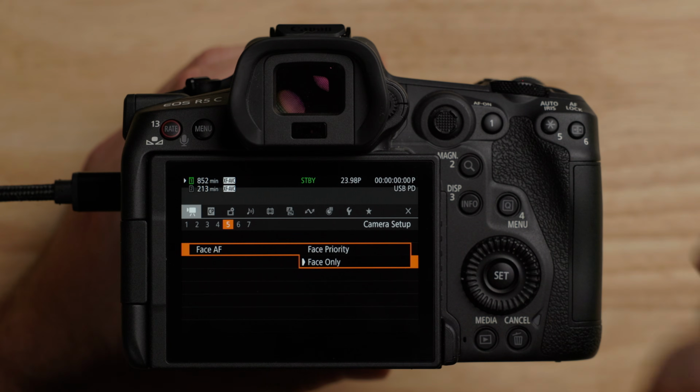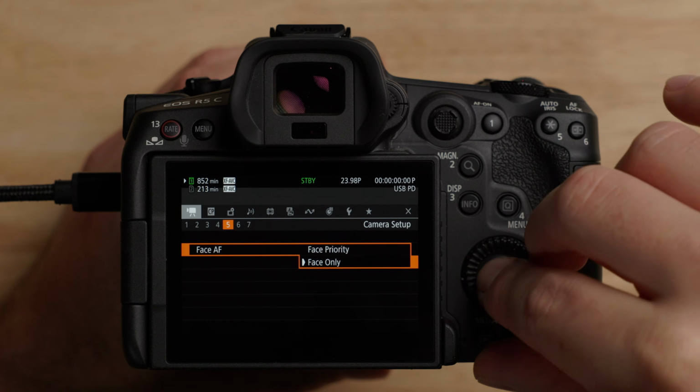Face priority means that it'll look for a face, and if it can't find a face, it'll focus on something else. Face only is really cool because basically it only focuses on a face. So once it locks on the face, if it loses the face for whatever reason, or if the subject leaves the frame, it doesn't jump to something else or like the background or whatever. This is one of the coolest things I find when you're doing talking heads, interviews, all that kind of stuff, is to have face only on. This is a really cool feature.